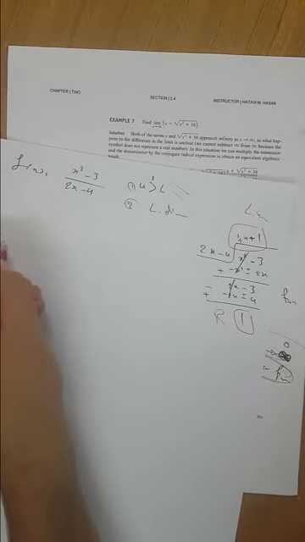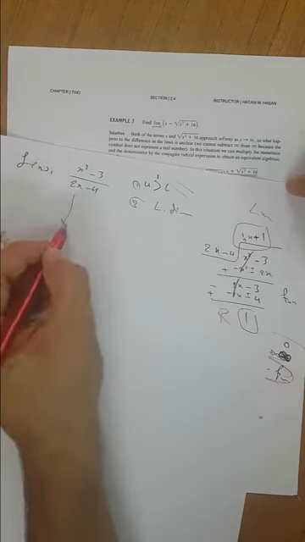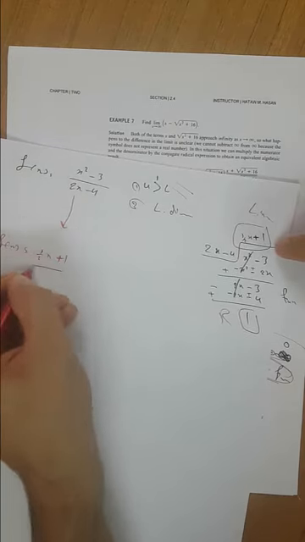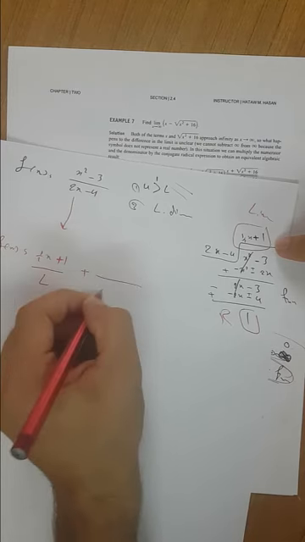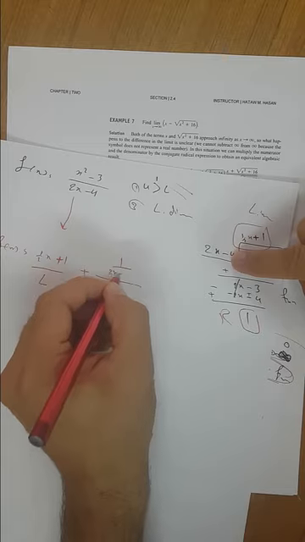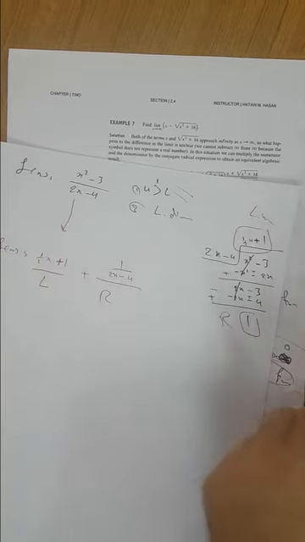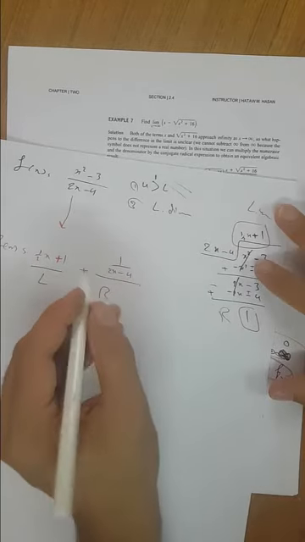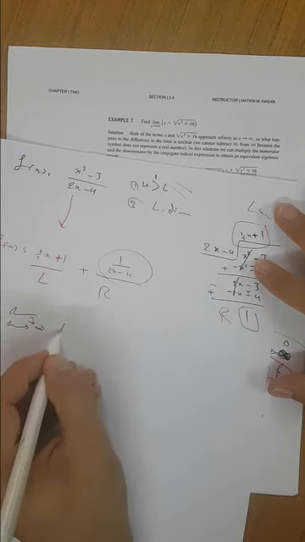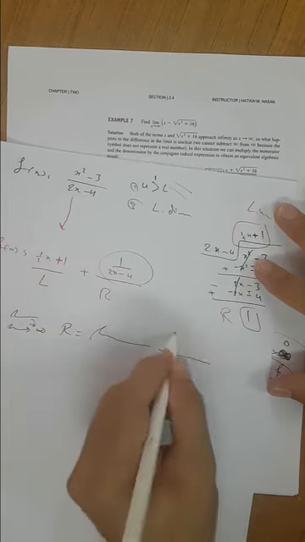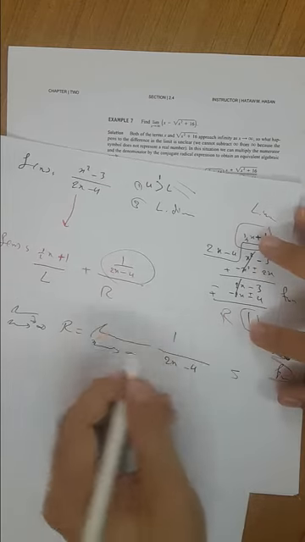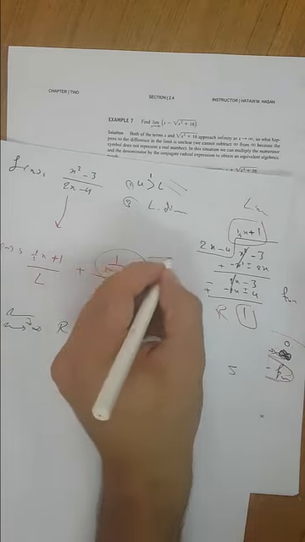So f of x changes to 1 over 2x plus 1, our linear part L, plus the remainder, which is 1 over 2x minus 4. For the remainder we take x approaching infinity or minus infinity, which is the limit of 1 over 2x minus 4, and here it should go to 0.